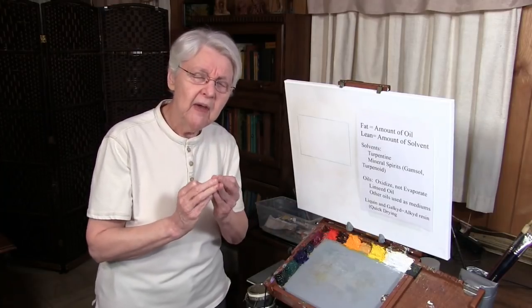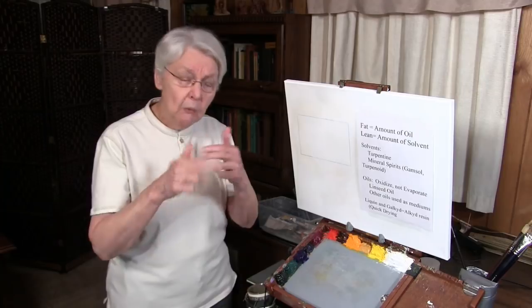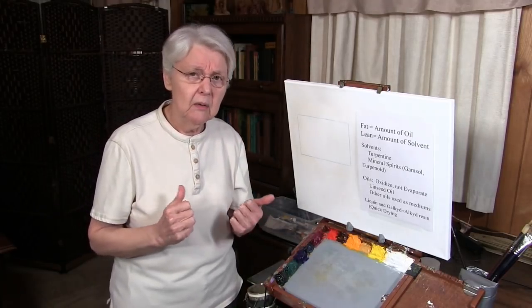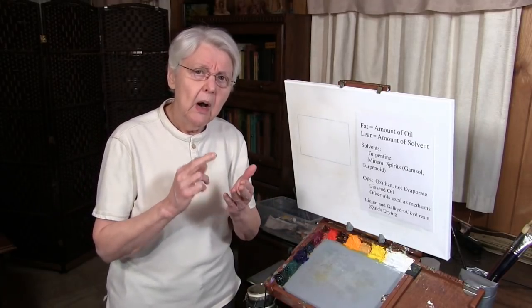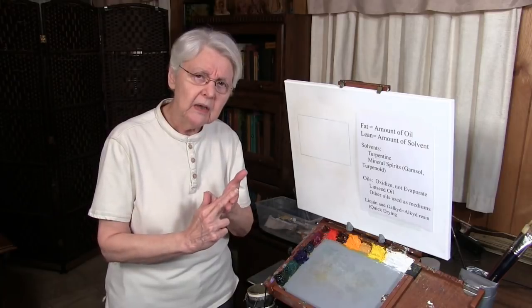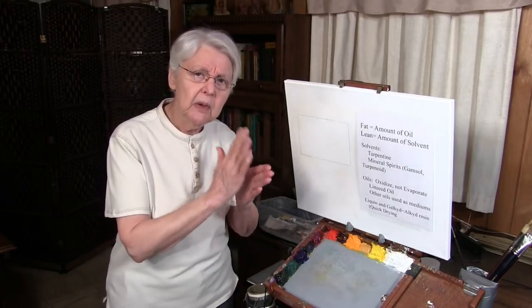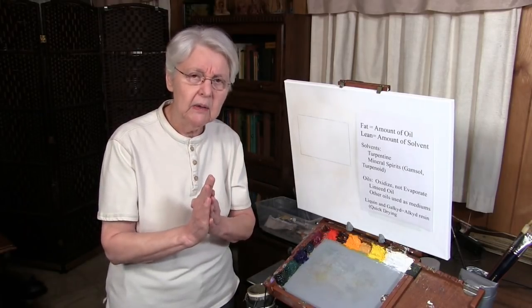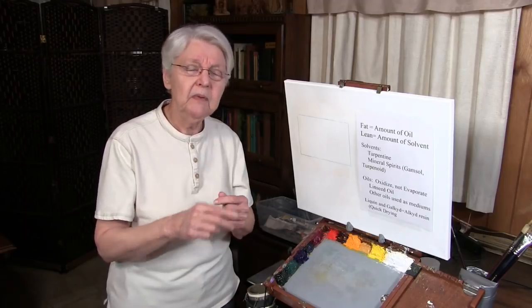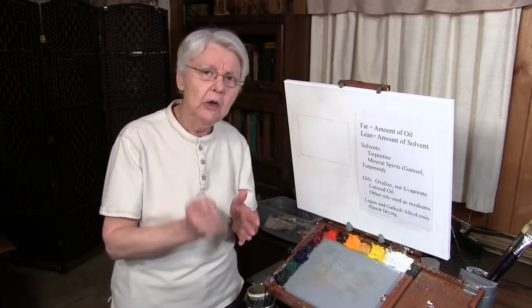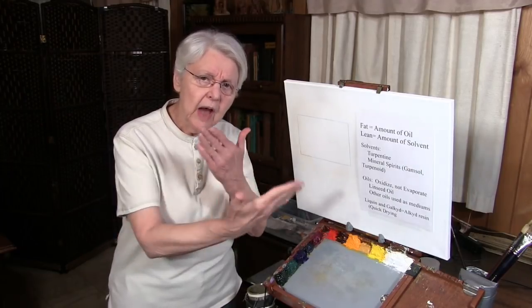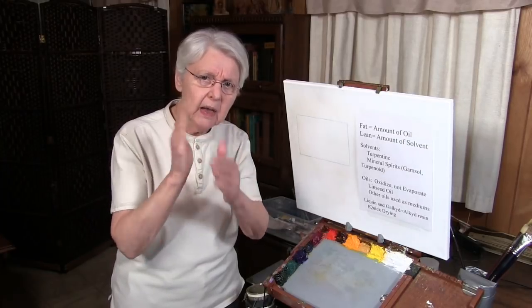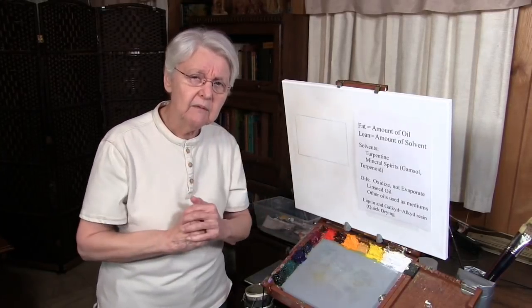So the principle of fat over lean developed many years ago, in fact centuries ago, when oil techniques had to do with building layers of oil paint rather than alla prima. Alla prima means all at once, all in one sitting, where you're not building layers, but you're applying all the paint kind of in equal spots on the canvas.